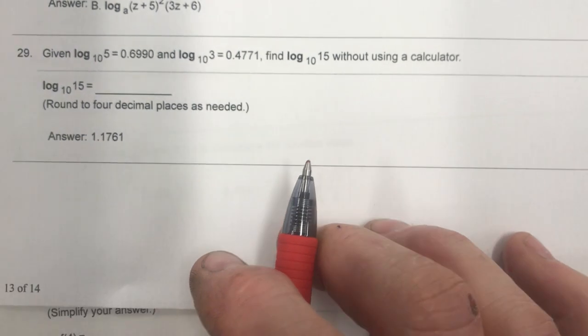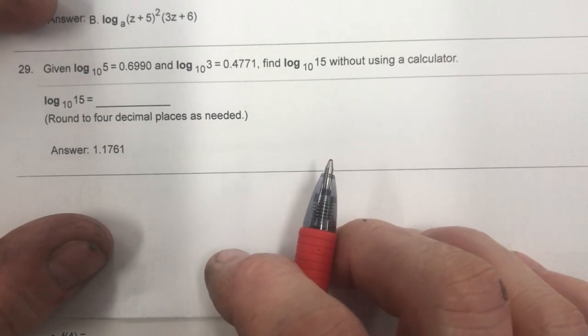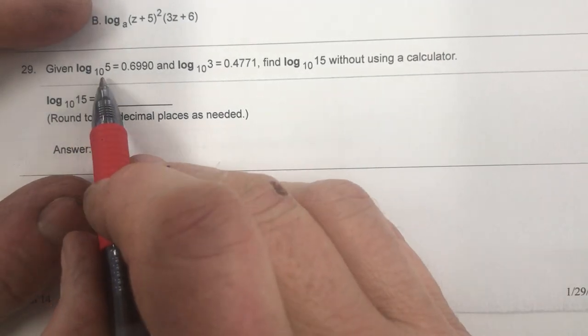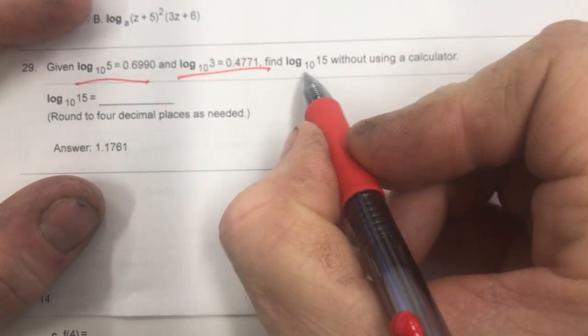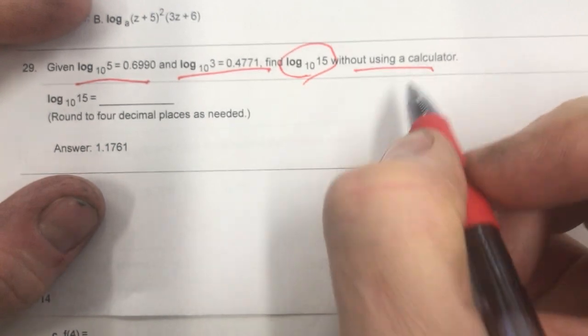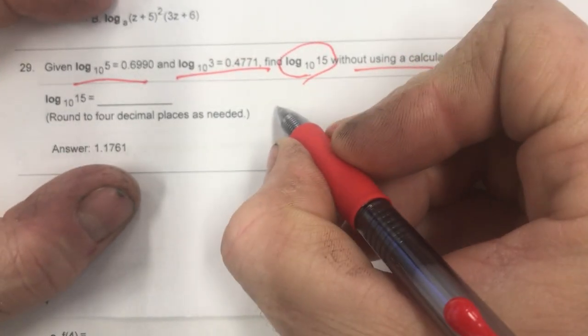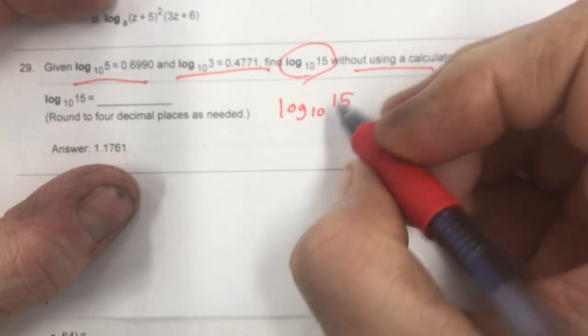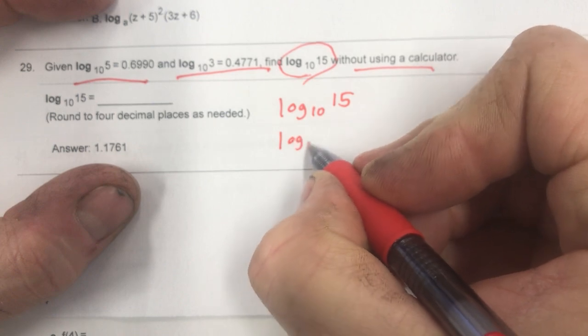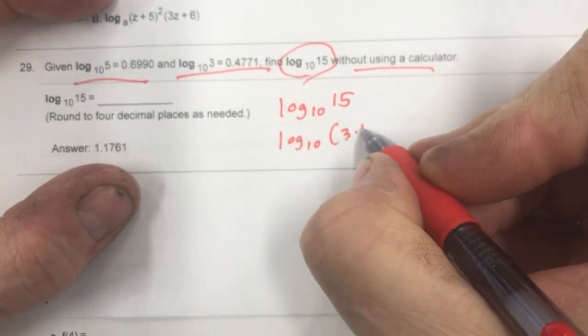And then 29. All right, given log base 10 of 5 equals this, log base 10 of 3 equals that, find log base 10 of 15 without using a calculator. Okay. Well, here's the trick on this. Log base 10 of 15, that's going to be log base 10 of 3 times 5.